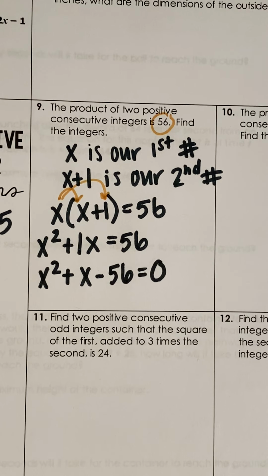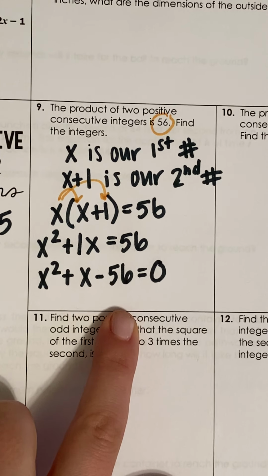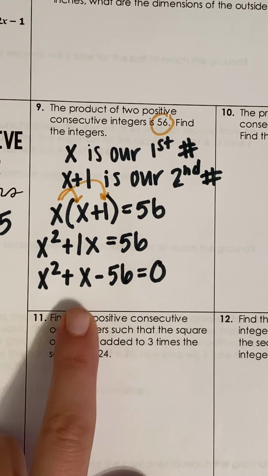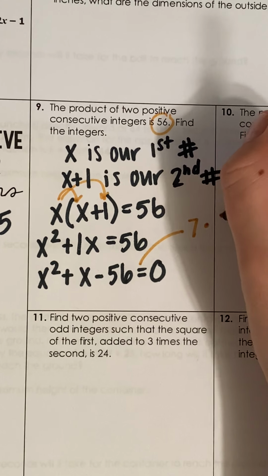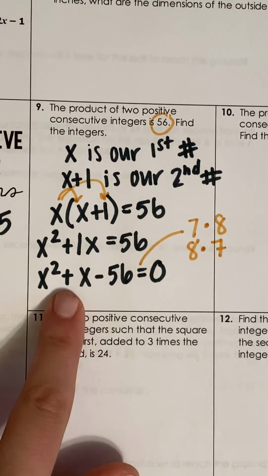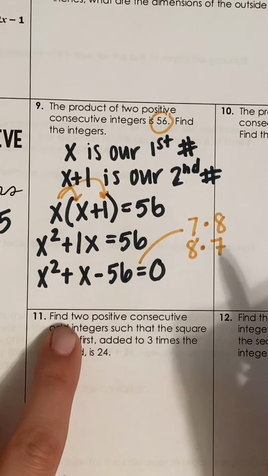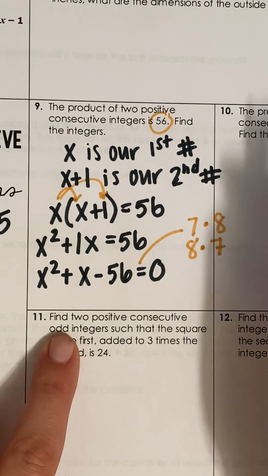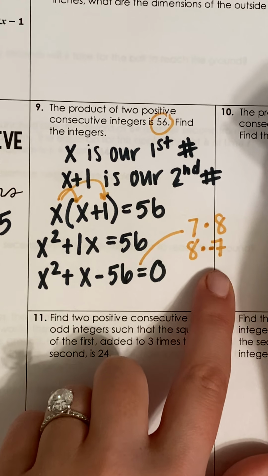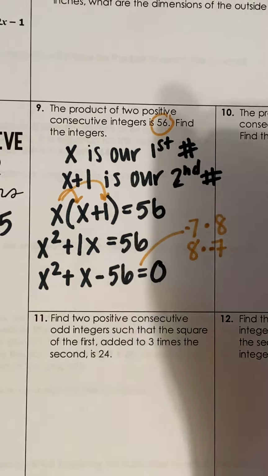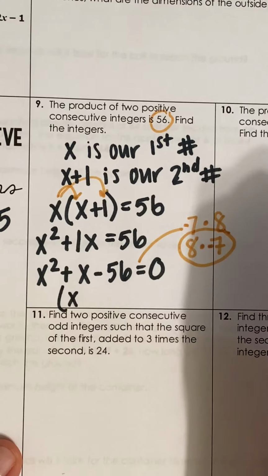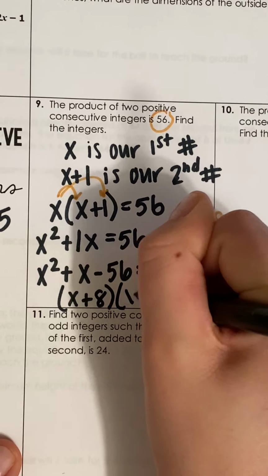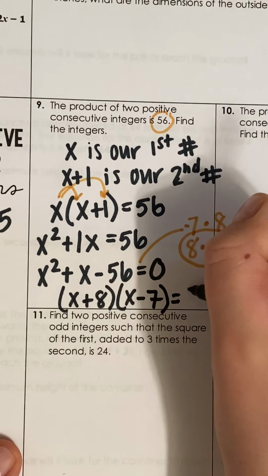So now I have to think of what are the factors of 56 that would get me a negative. So one has to be negative, one has to be positive. But then what would add together to get a positive 1? So I'm instantly thinking of the factors 7 times 8 or 8 times 7. And if I need a positive 1 as my sum, that would be 8 plus a negative 7. So this is the one that would work for us. x plus 8 times x minus 7 is equal to 0.